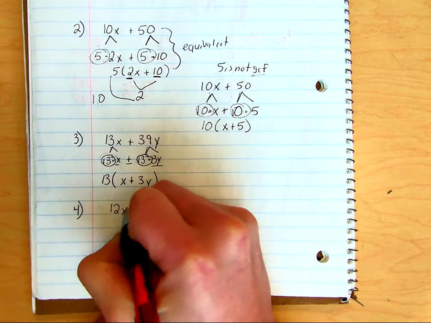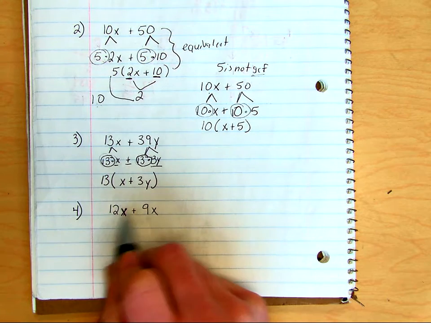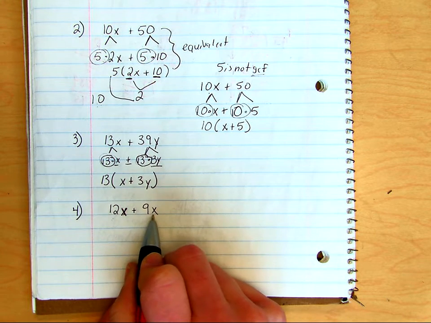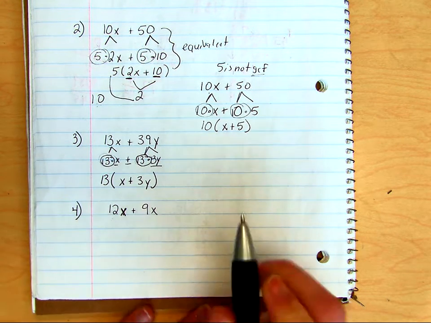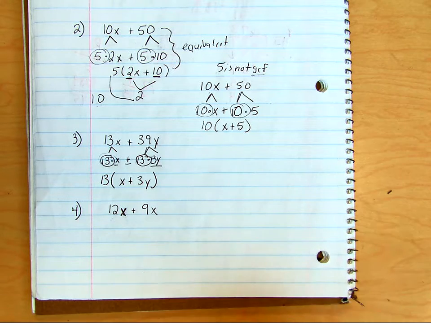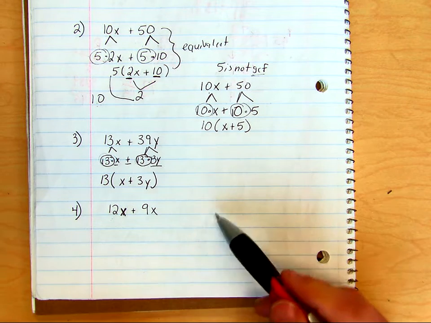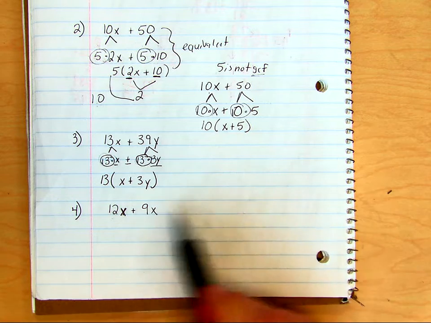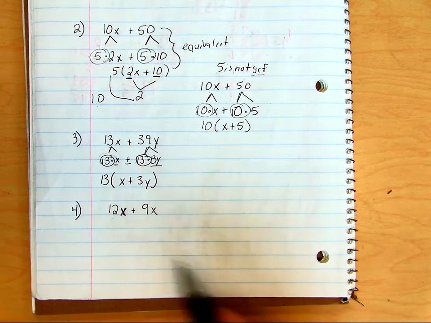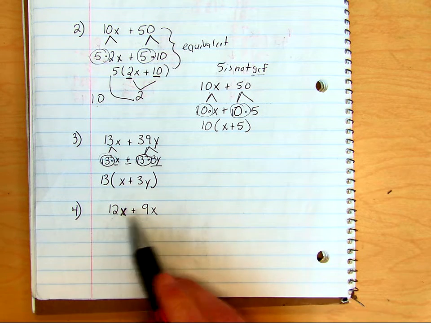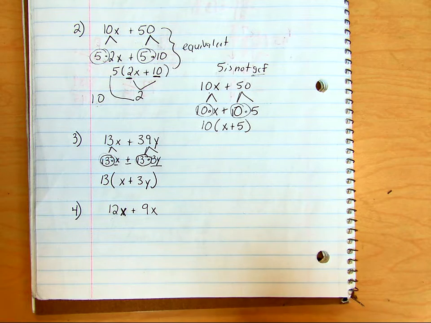Now, I totally could add these two together. You could add them together and you'd get 21x. But if the directions ask you to factor, or sometimes you maybe will see another expression, you have to determine if they're equivalent or not, you'd want to know what is the same about these.